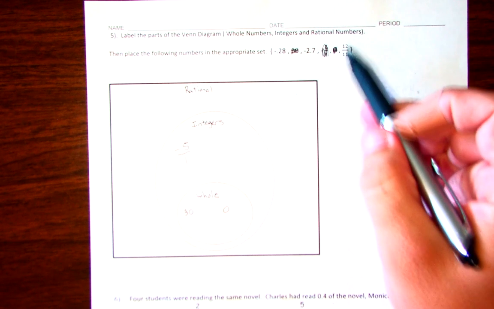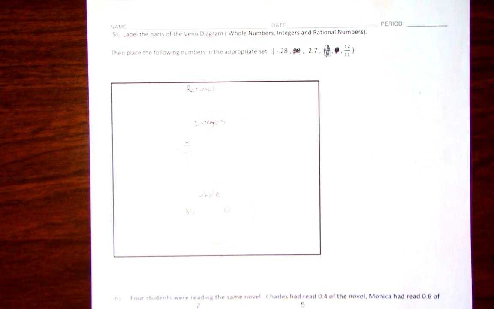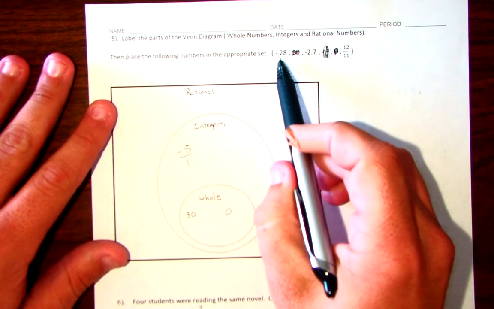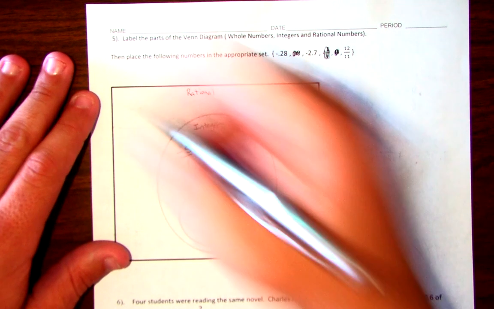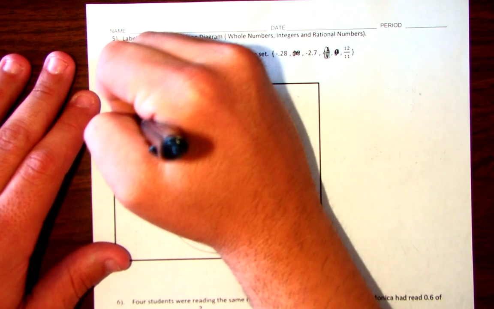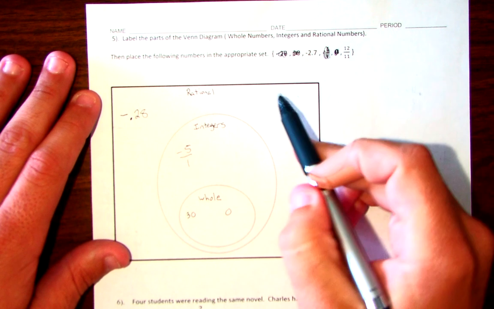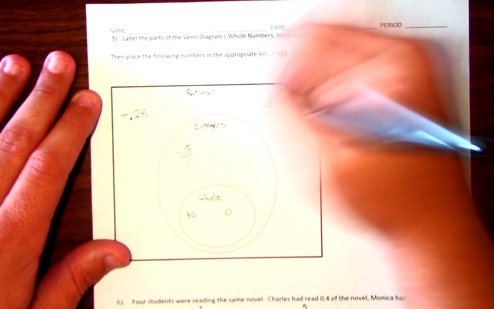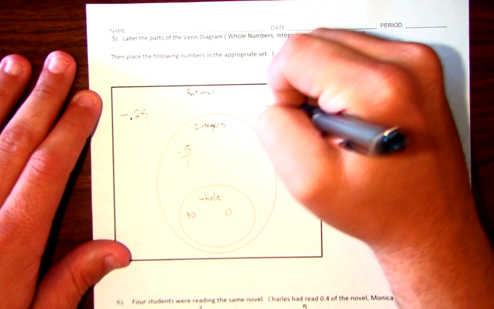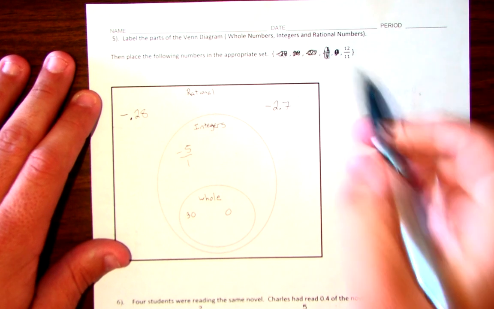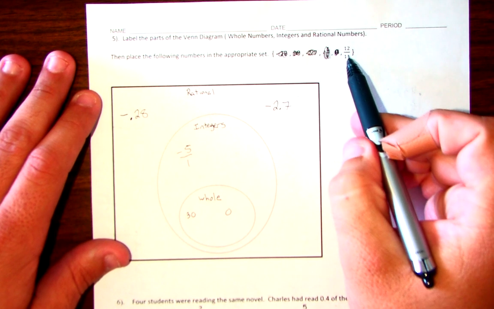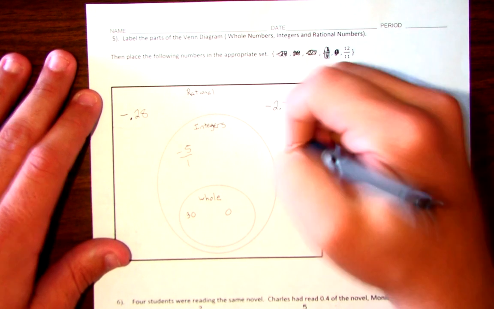12 over 11 cannot simplify to a whole number. Decimal, rational number. Decimal, it's a rational number. A fraction that cannot simplify to a whole number is a rational number.